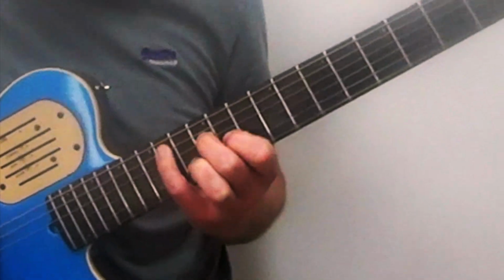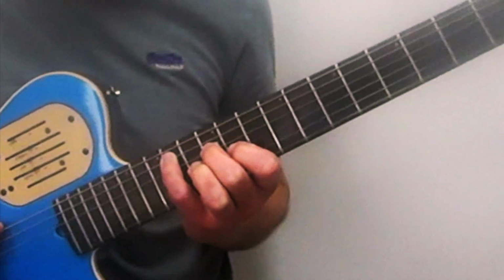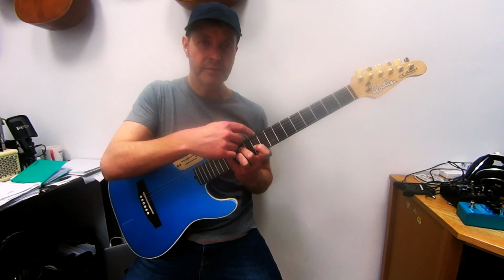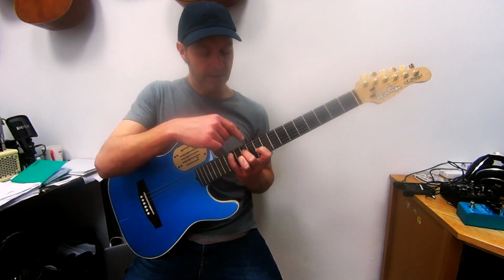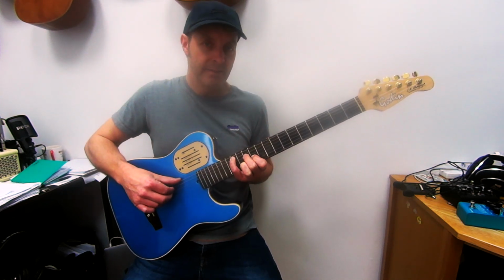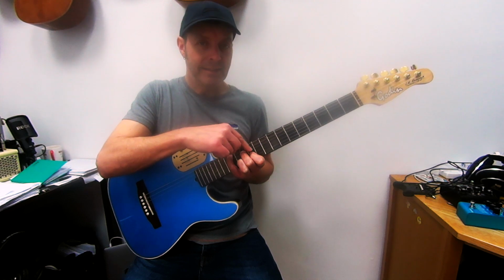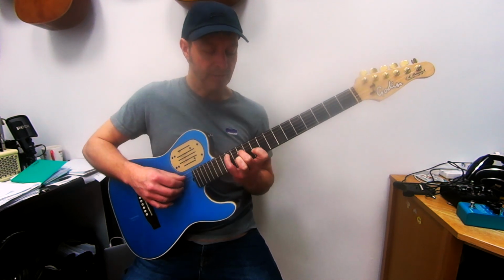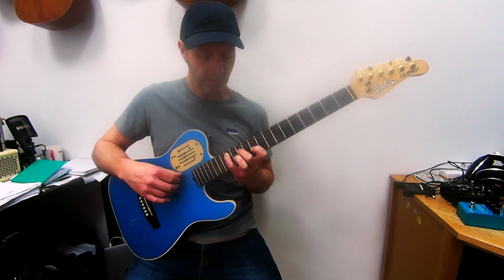So instead of that, which we did for the minors, we've got to go like that. And that's a diminished. And for the same reason I just explained with the other chords, it has to be that, because if I did that, that note isn't in the key. That note there is not one of the notes from the C major scale, whereas this one is. So that's why that's diminished.